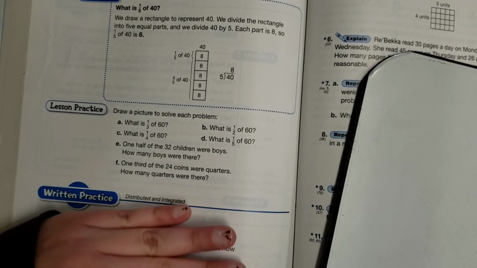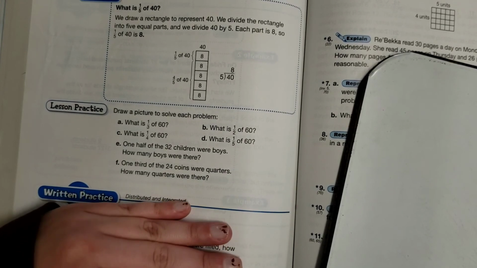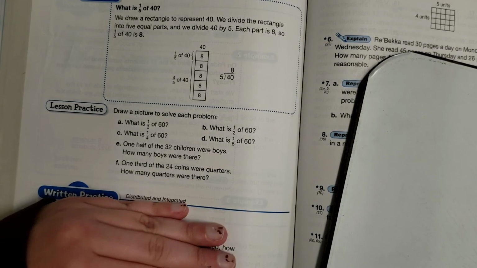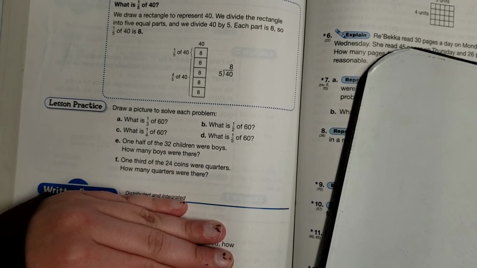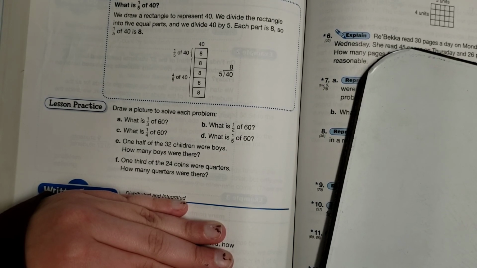So please try these. Please ask questions. Tell me what you're having trouble with. Tomorrow will be a review day, so write down what problems you're having trouble with, what type of math you're having trouble with, so we can go over it together. So there's our examples, and I'll post homework after.